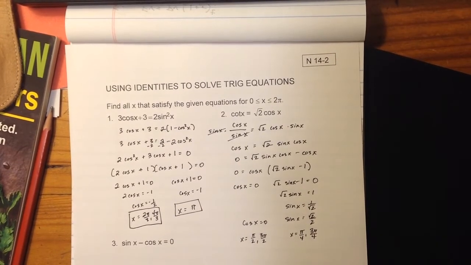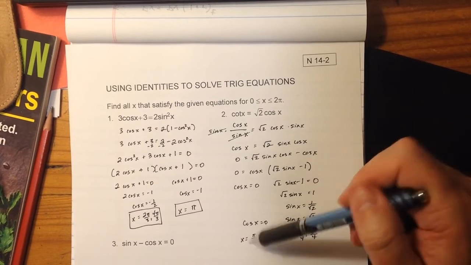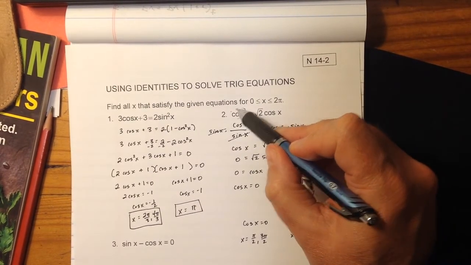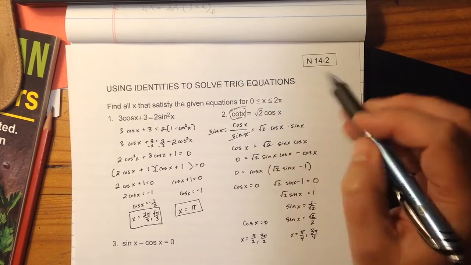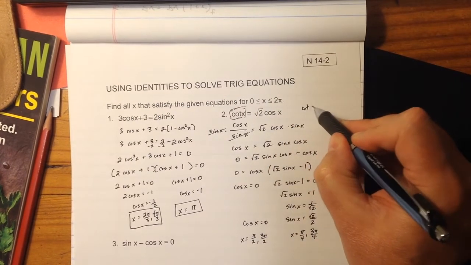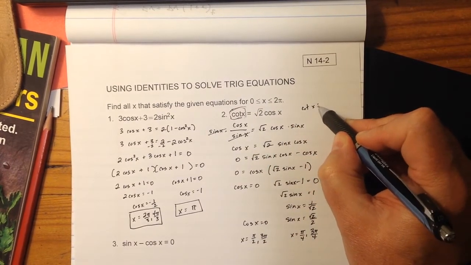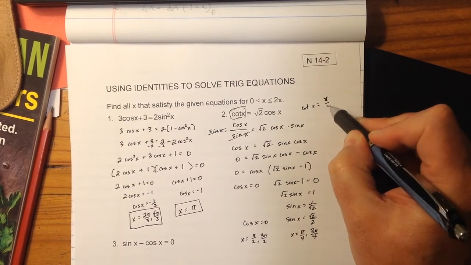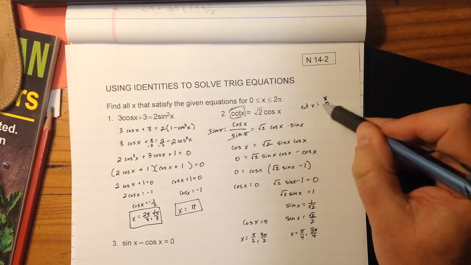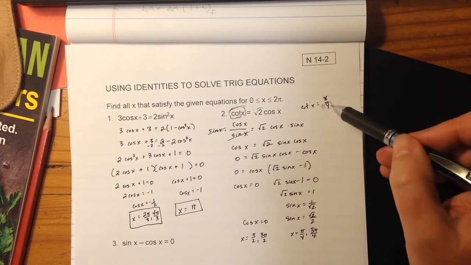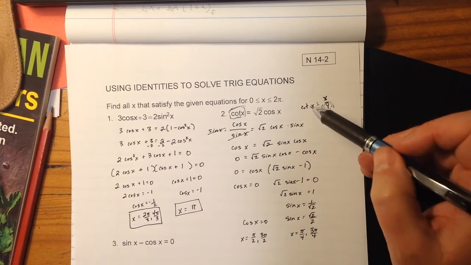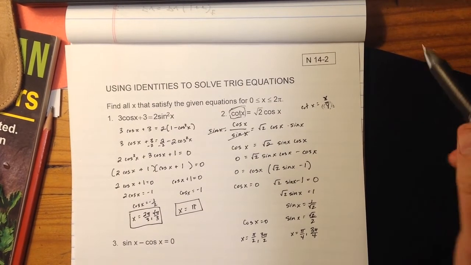Now since I didn't start with just sines and cosines, I do need to check these answers. The term up here I need to worry about is cotangent. And cotangent is going to be equal to x over y. So I'm looking for where y is equal to 0. Well, y equals 0 at 0, pi, and 2 pi. That's where cotangent will be undefined. 0, pi, and 2 pi.